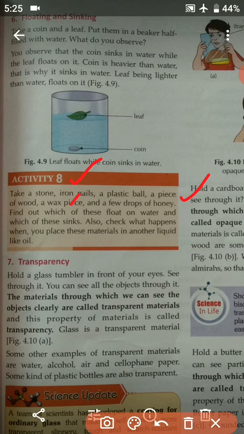And also check what happens when you place this material in another liquid like oil. So here it is also said that you can also take water in place of oil, but that is not required. If you want to perform this activity, you just try to find out in the water itself. Okay, you take water and put a stone, you see whether the stone floats or not, or you take an iron nail in the same way, or a plastic ball or a piece of wood. Okay, so if you want to perform, you can perform it. You don't need to take another liquid.